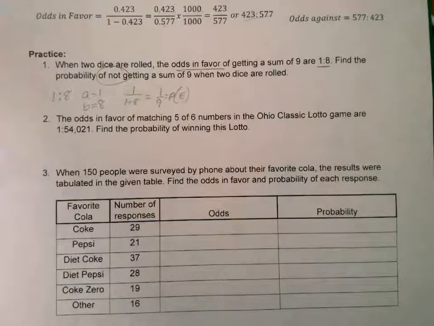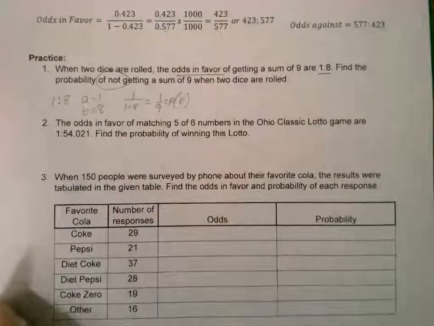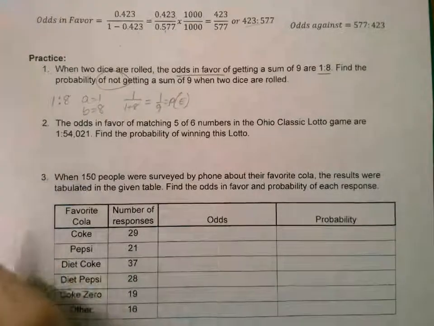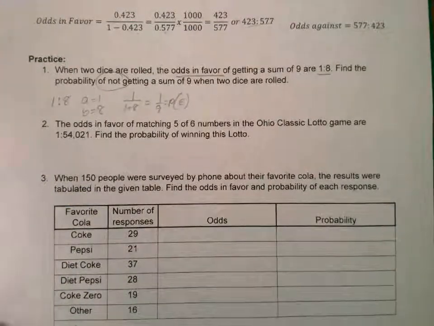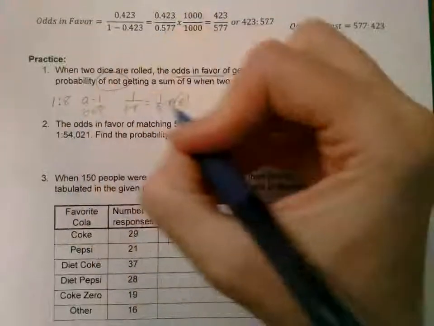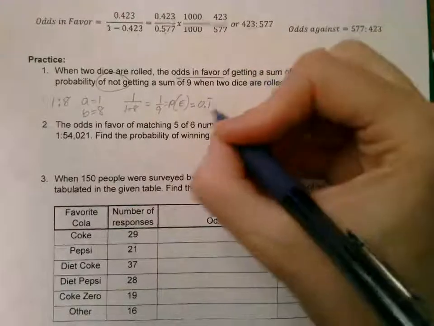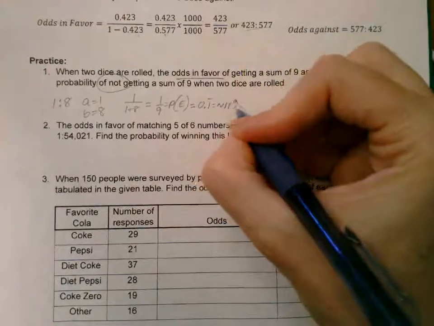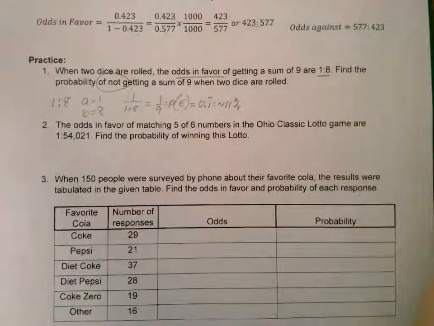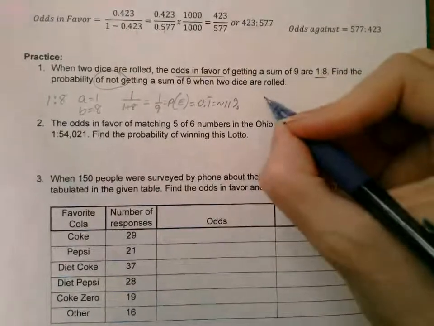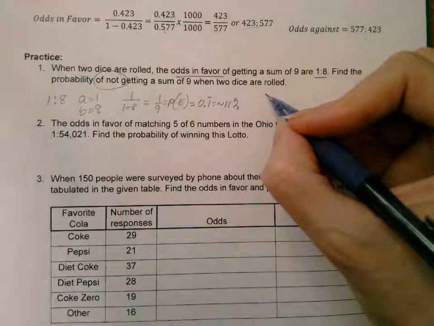Remember, it can be fractional form, or you can put it in the calculator. It depends what they're looking for. 1 divided by 9 is a repeating 1, so approximately 11% chance.